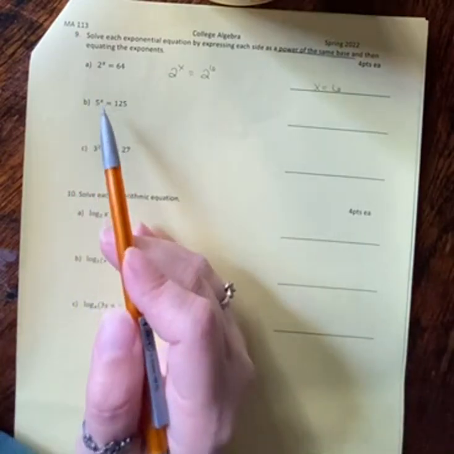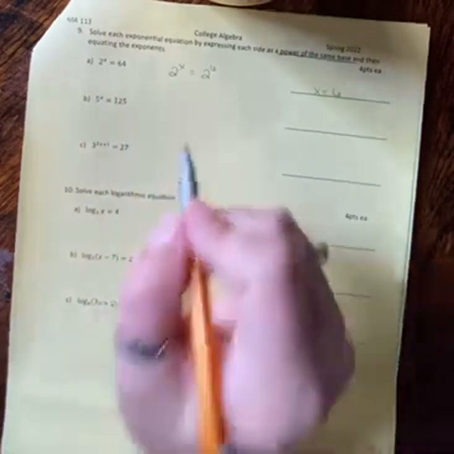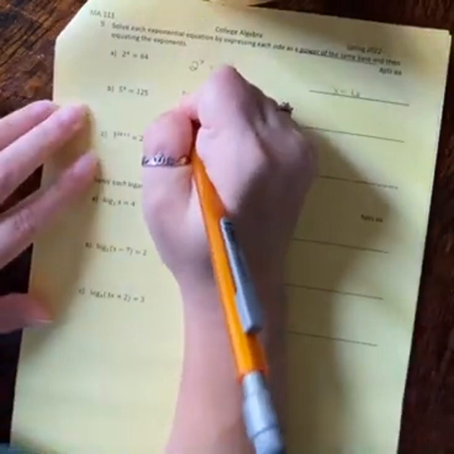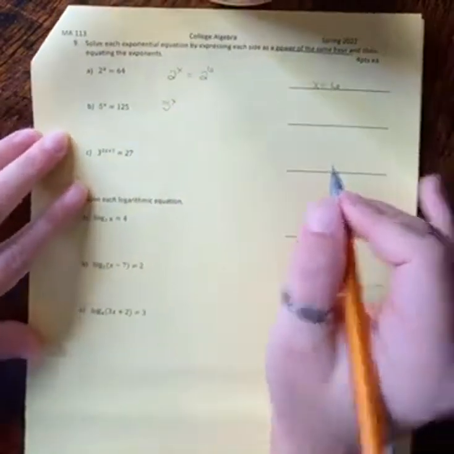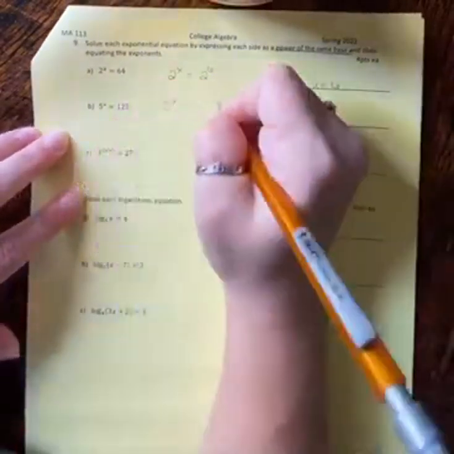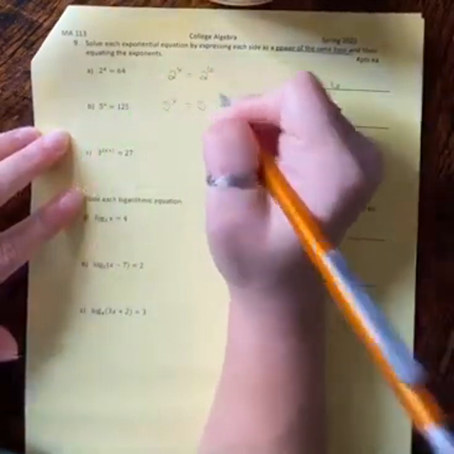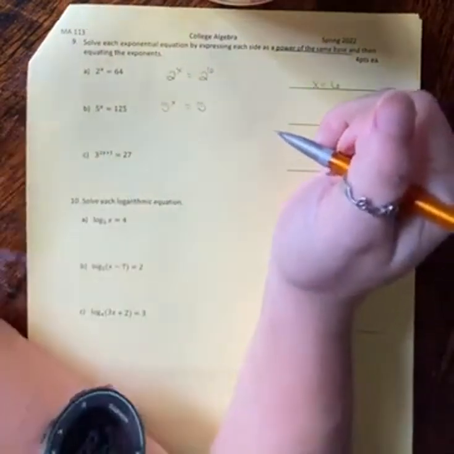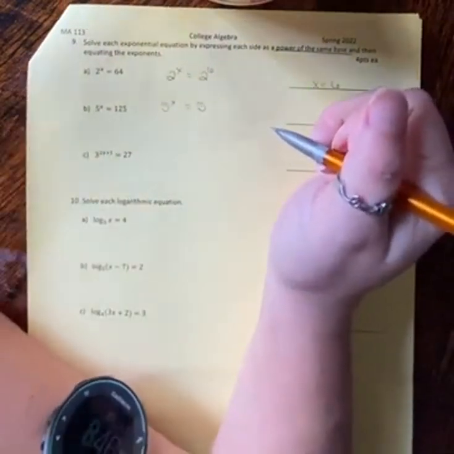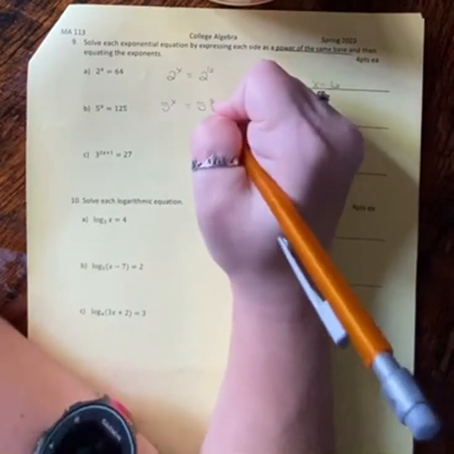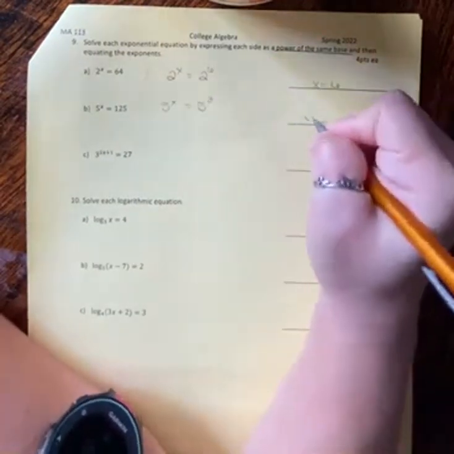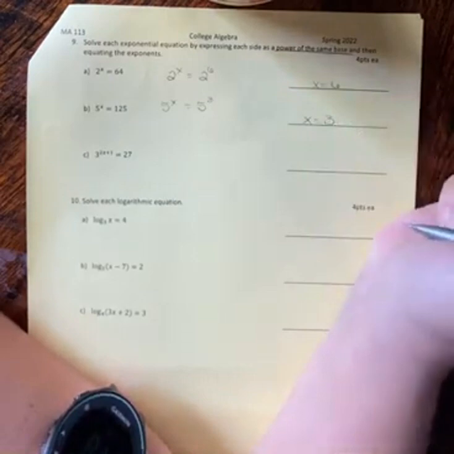So I have 5 to the x equals 125. So again, my left is already set up as an exponential, so I want to write 125 as 5 to some power. Well, 5 squared is 25. 5 to the third then would be 125. That means my x is 3.